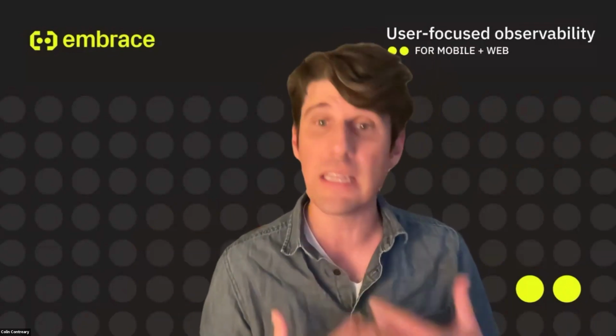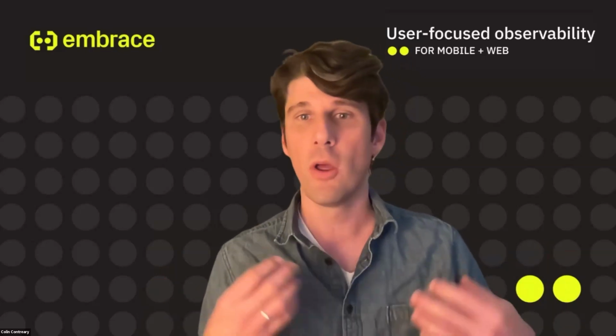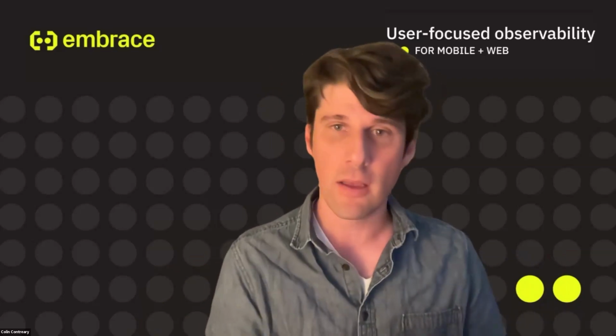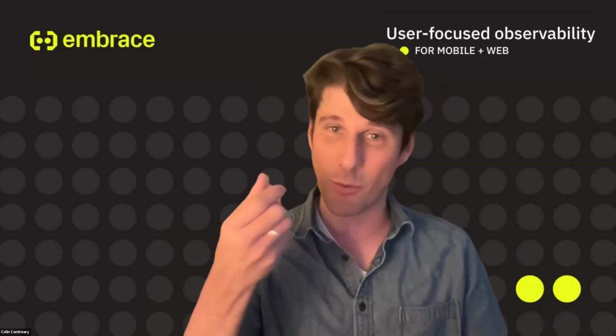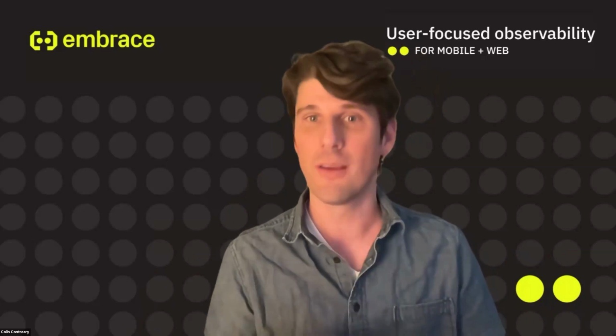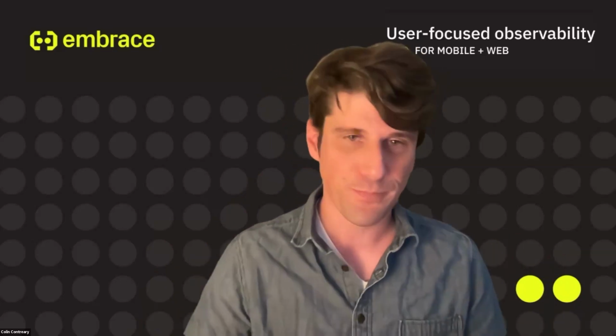You can also completely customize what slow means to your application. So you might know over time when things are too slow, such that users start abandoning. Embrace can provide an example starting point, but over time you can adjust that such that you are alerted and you have visibility into exactly what slow means to you.